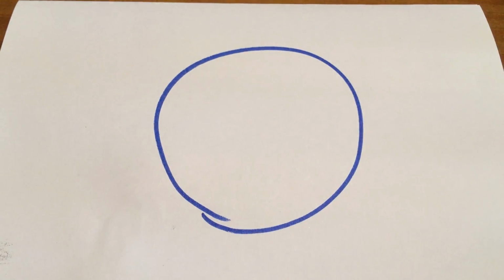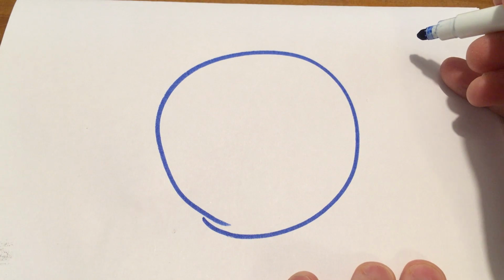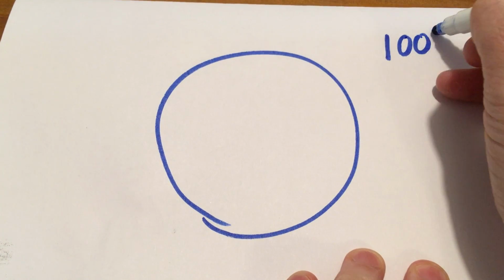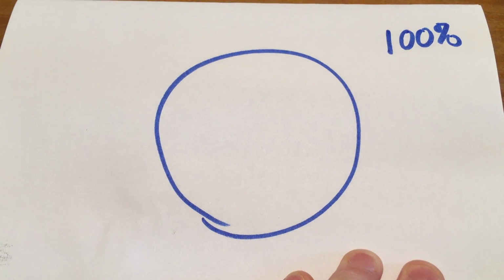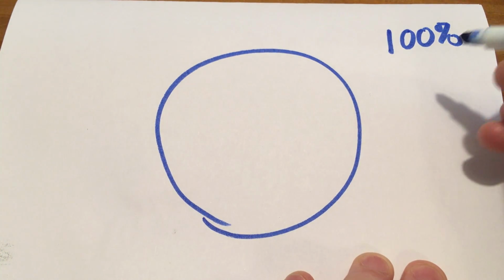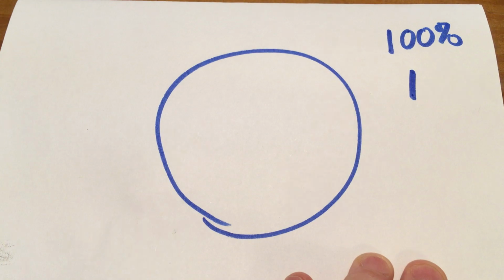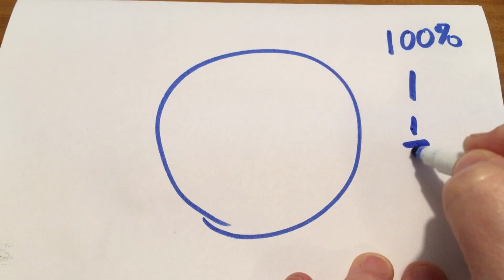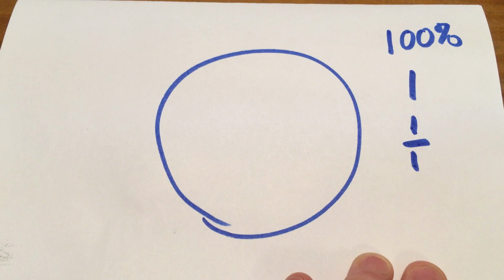For example, this is a whole circle. So a whole circle counts as one. It's one whole. So if we're talking about one in terms of percent, we would say it's 100%. Now, 100% is our largest percent. You can't really go over that. If we're talking in terms of a decimal, it's not a decimal because it's one whole. So it's just the number 1. If we're talking in terms of a fraction, it's 1 over 1. It's 1 out of 1 part, which when you reduce it equals 1 whole.